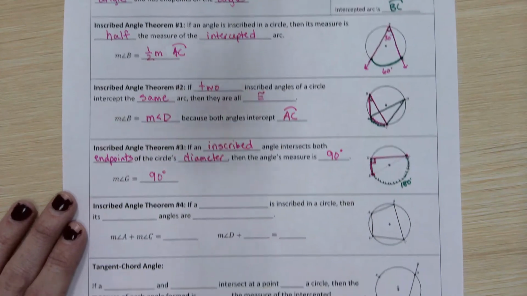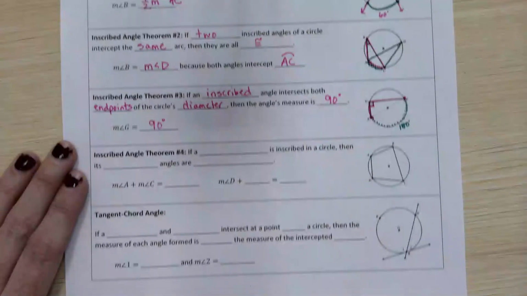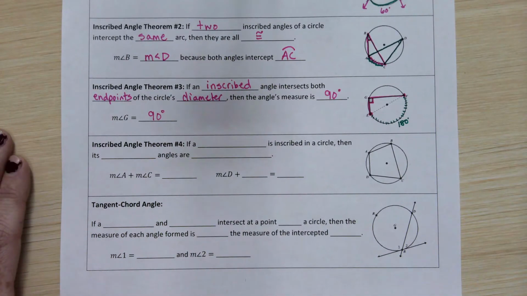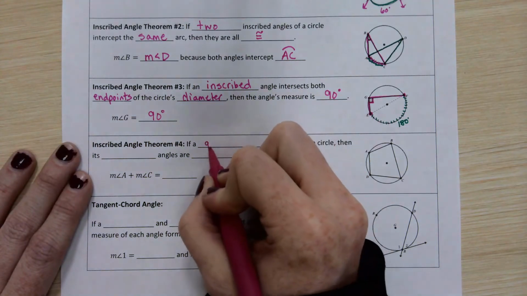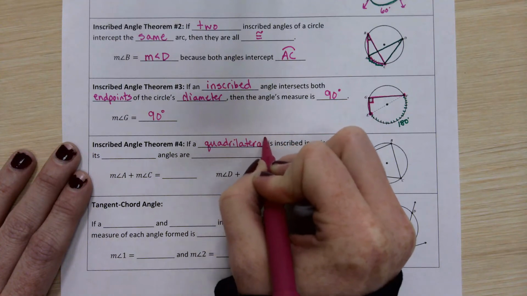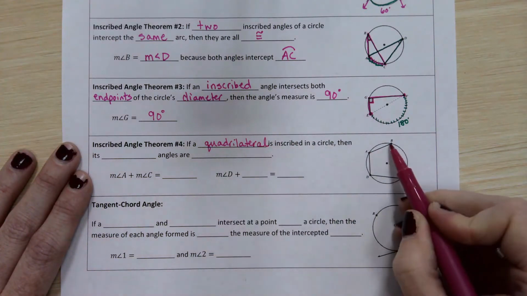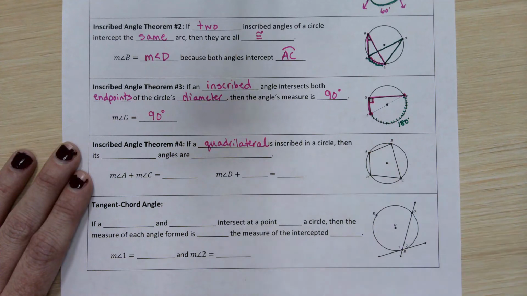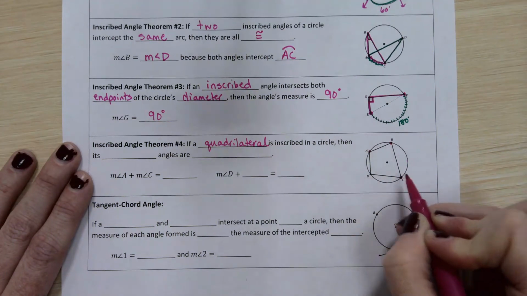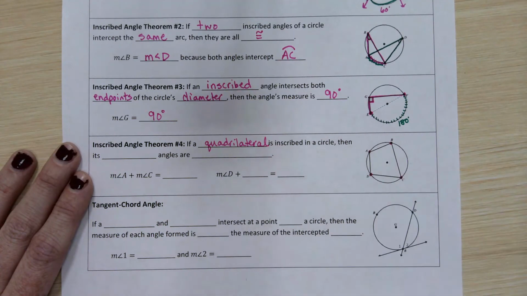One more inscribed angle theorem, and then we've got one more type of angle to wrap up our vocabulary notes for today. Inscribed angle theorem number 4. If an entire quadrilateral, think back in your brain, quadrilateral, that's a four-sided shape, is inscribed in a circle, that means that all four corners, all four vertices of the quadrilateral can be found on that circle's circumference.